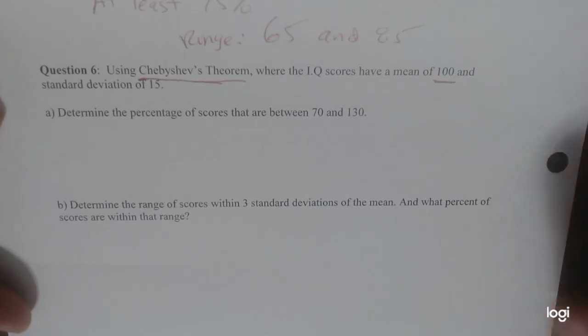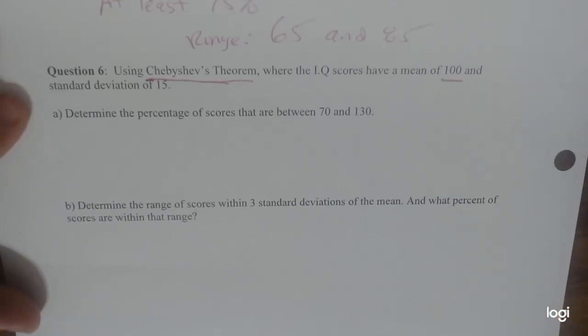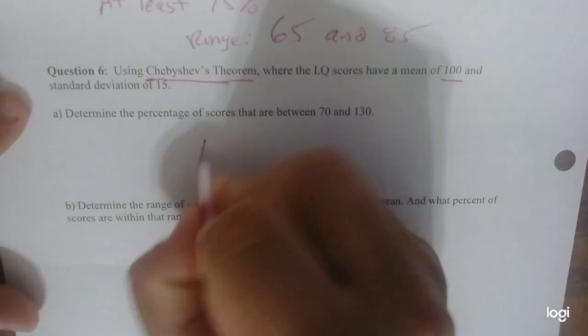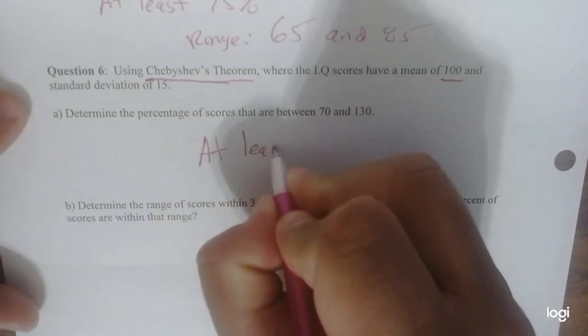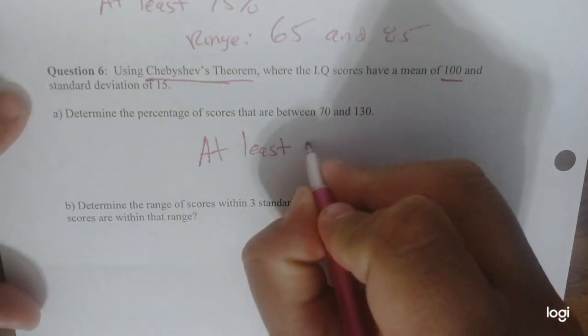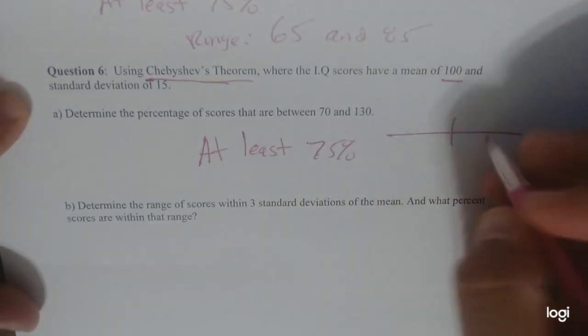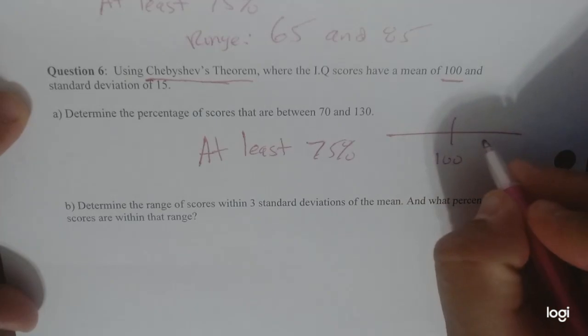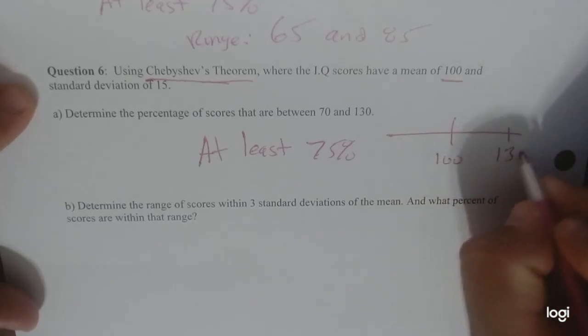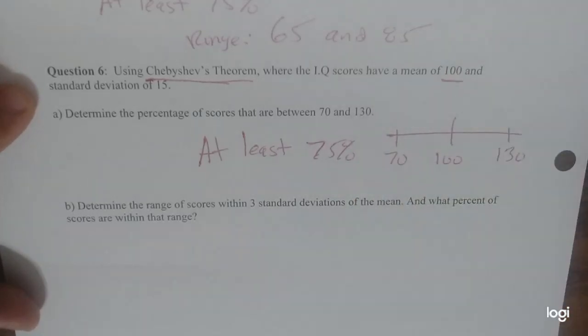Okay, so I hope you guys tried them. Determine the percentage of scores that lie between 70 and 130. Hopefully you got at least 75%, because it's 2 standard deviations away automatically. The mean is 100. If I add 30, that's 130. If I subtract 30, you're at 70. So you're guaranteed 2 away.